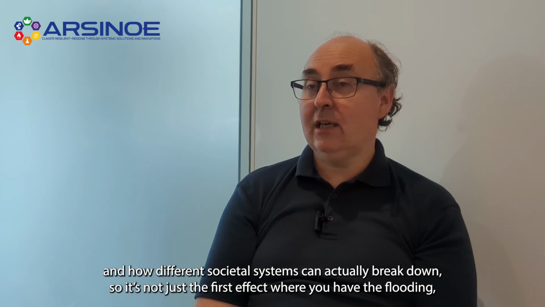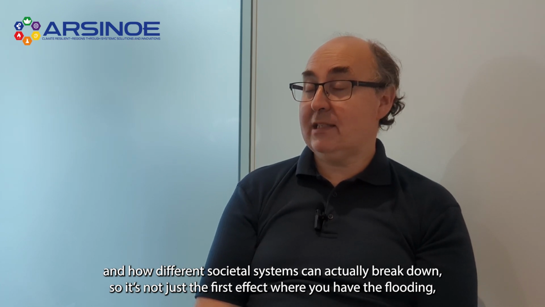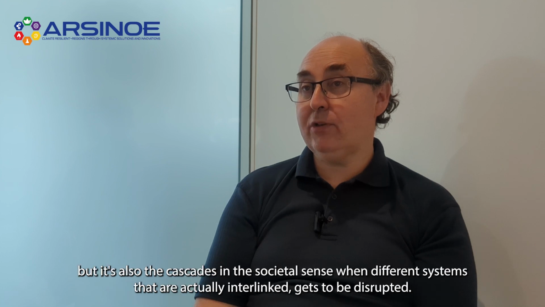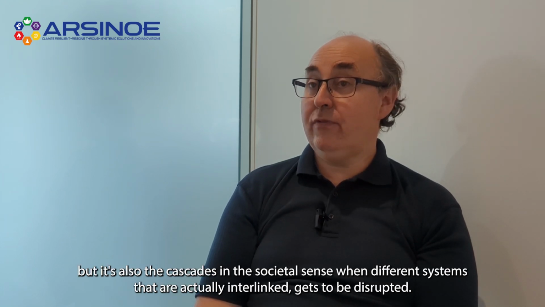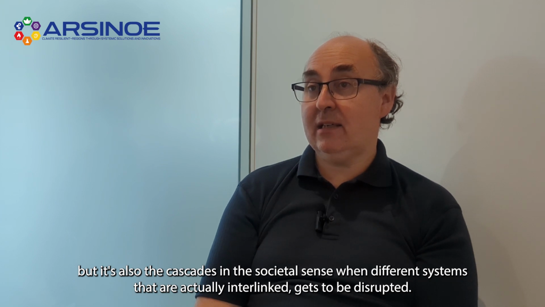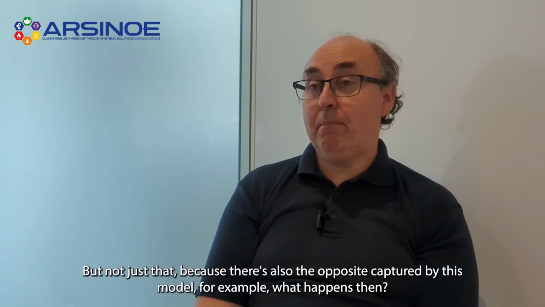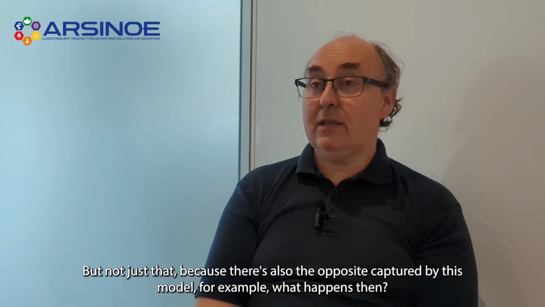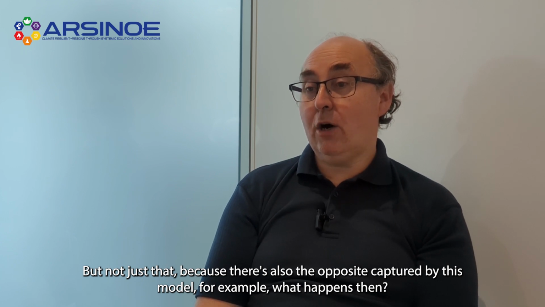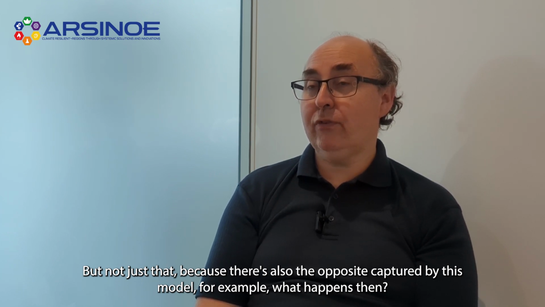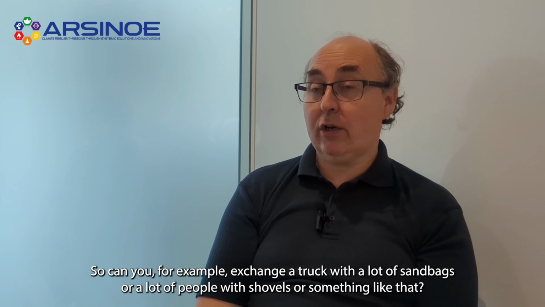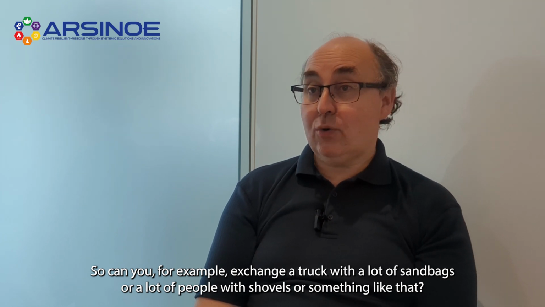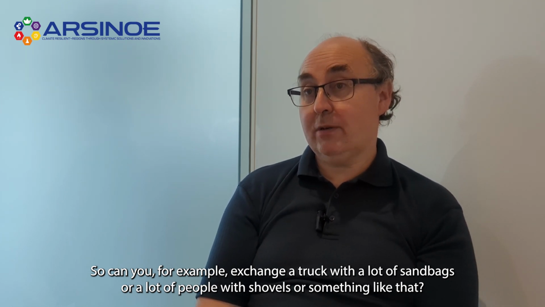So it's not just the first effect where you have the flooding, but it's also cascades in a societal sense when different systems that are interlinked get disrupted. But not just that, because there's also the opposite captured by this model. For example, what happens then? Can you, for example, exchange a truck with a lot of sandbags or a lot of people with shovels or something like that?